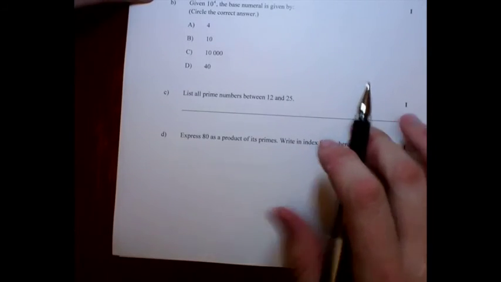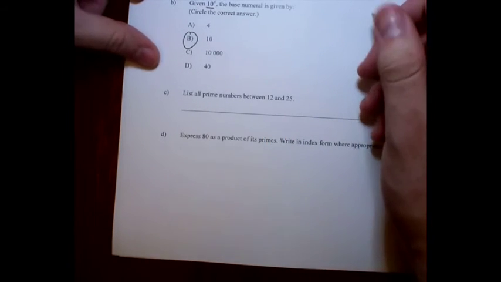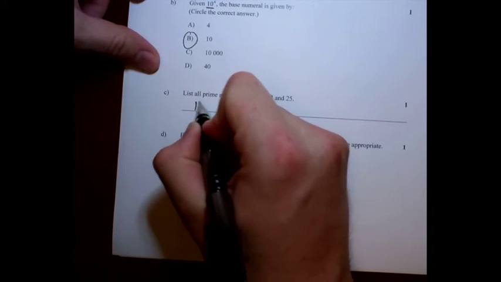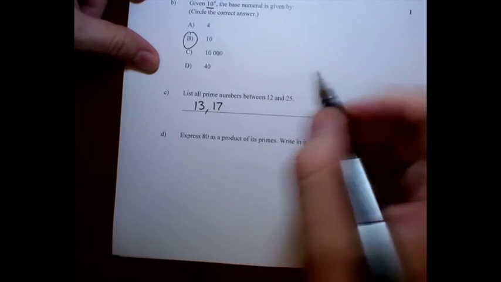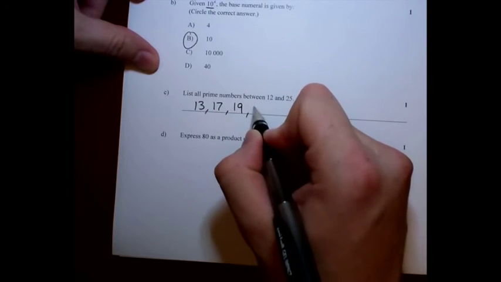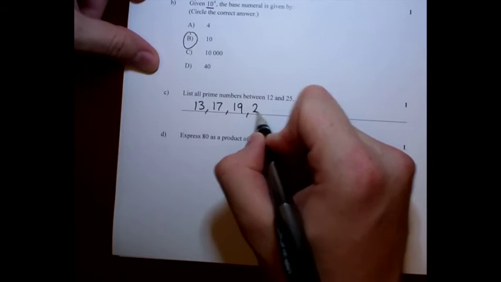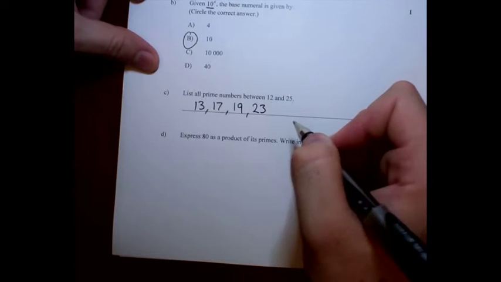10 to the power of 4, the base numeral is given by which one? Well, our base numeral is the one here next to the index, so B, 10, is our base numeral. List all the prime numbers between 12 and 25. Remember, prime numbers are only divisible by themselves and 1. So we have 13, 17, 19, 23, and that's it.